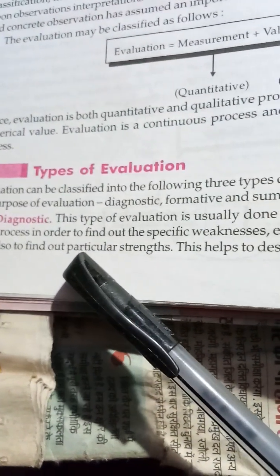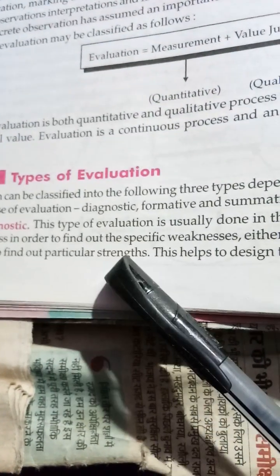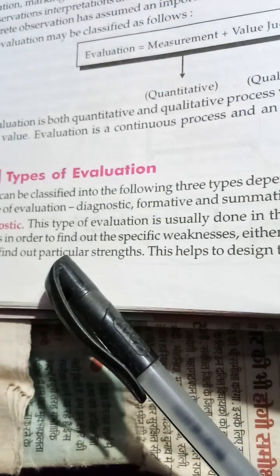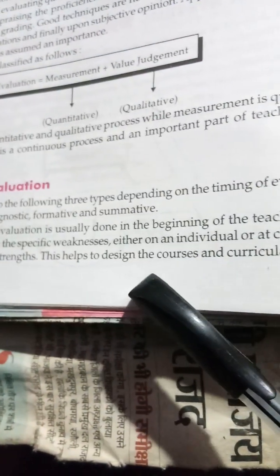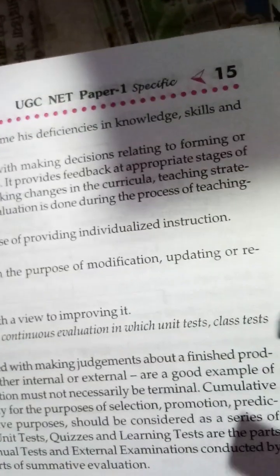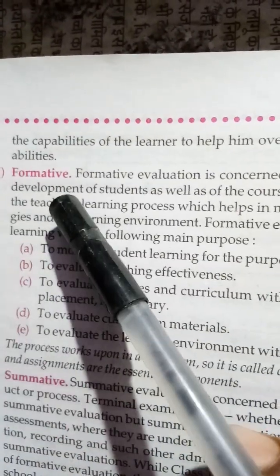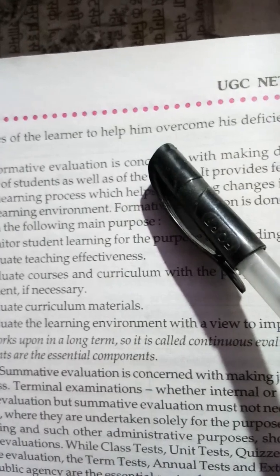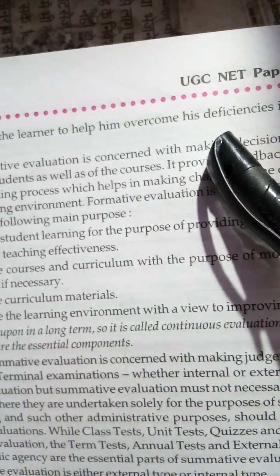And here you can see that it is also to find out particular strengths, not in general, particularly. This helps to design the courses and curricula according to the capabilities of the learner, to help him overcome his deficiencies in knowledge, skills, and abilities. So overcoming the deficiencies will be very important for diagnostic evaluation tests.